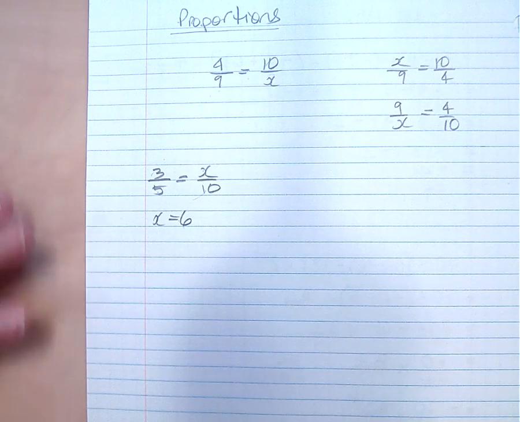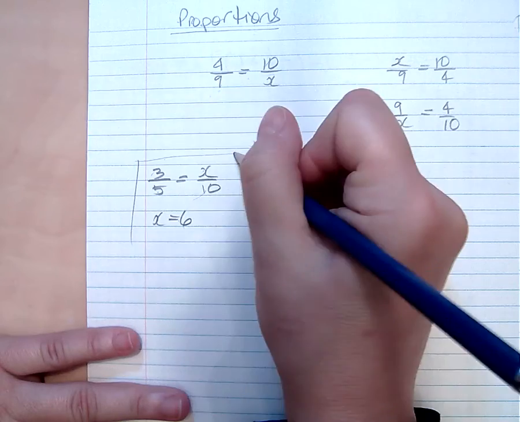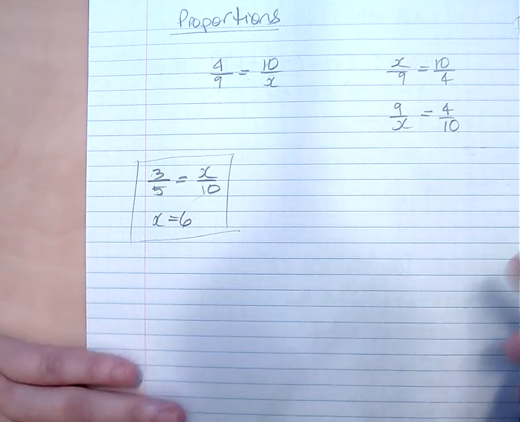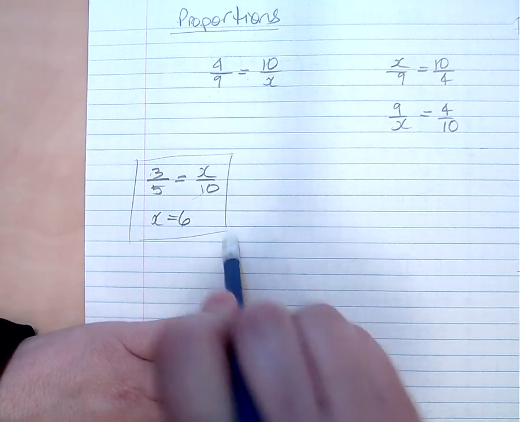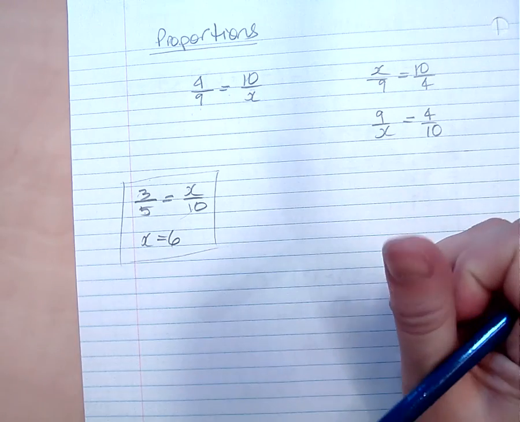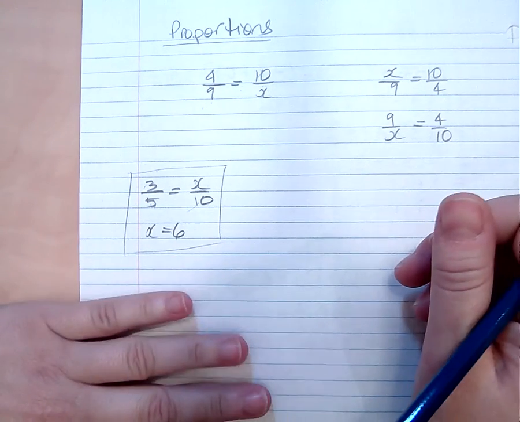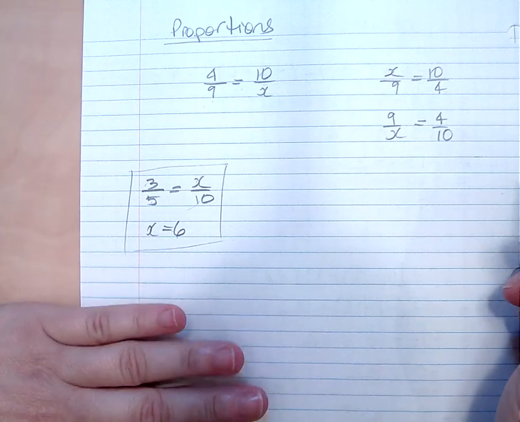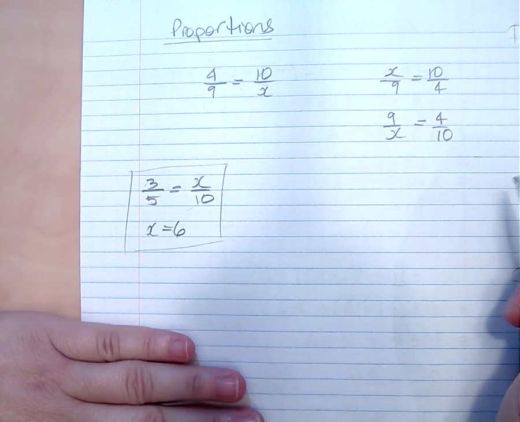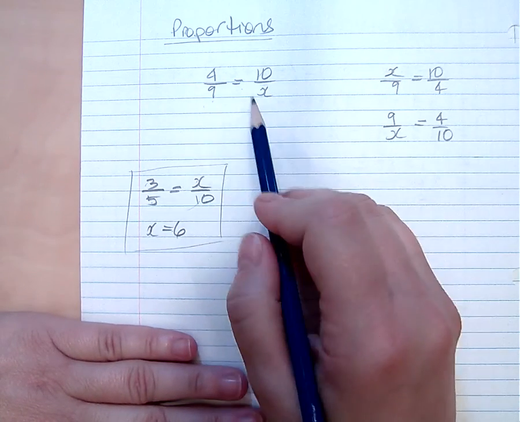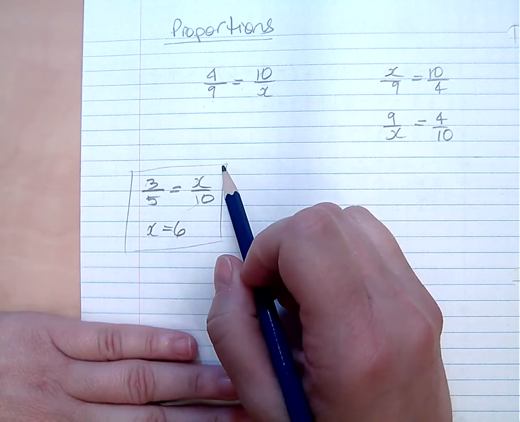Okay? But sometimes it's not as straightforward as that, and you have to use the laws of arithmetic to solve your problem. So let's do that here. What are the rules? Well, when you have a proportion, or two fractions separated by an equal sign, you can cross multiply.